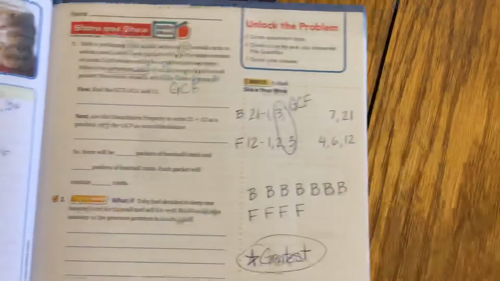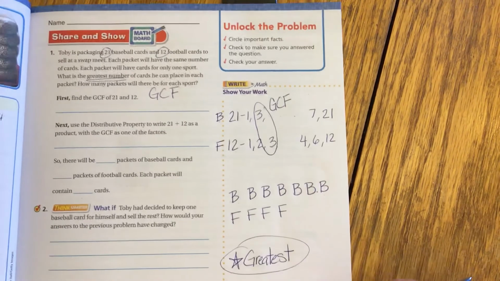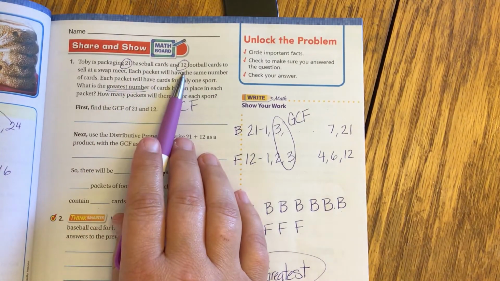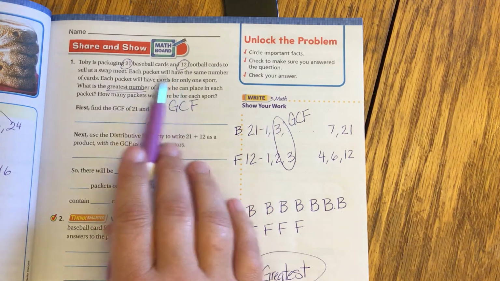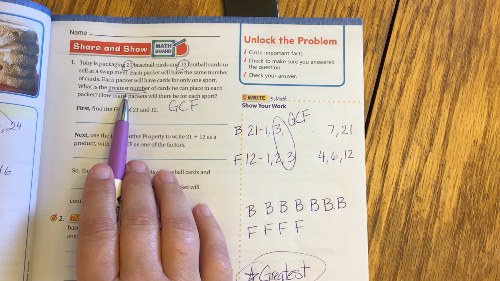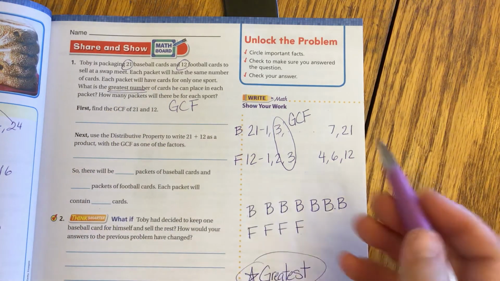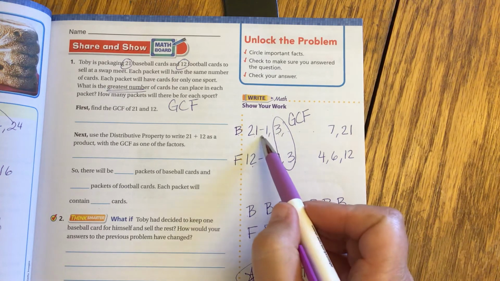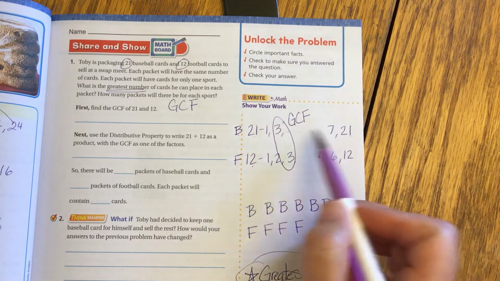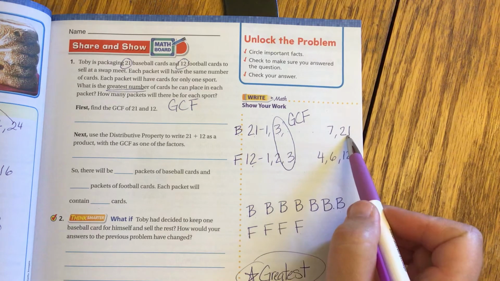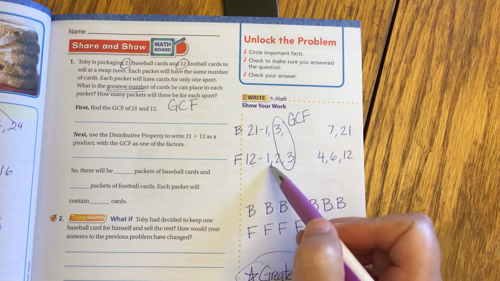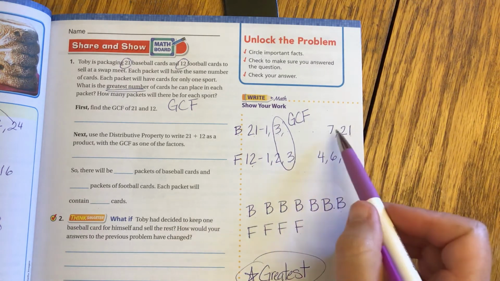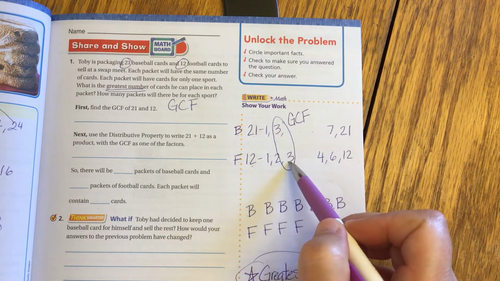Let's go to page 31. Toby is producing 21 baseball cards and 12 football cards, and they're putting them in packets. What's the greatest number that he can put in each packet? So looking at our numbers of 21 and 12, 21 only has 1 and 21 and 3 and 7. Not very many factors on 21. 12 has a few more factors. Looking at the top row and the bottom row, 3 is the greatest number.